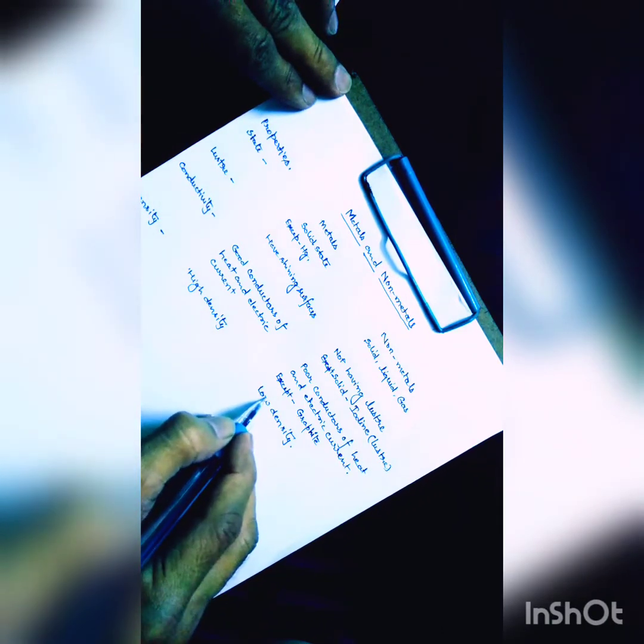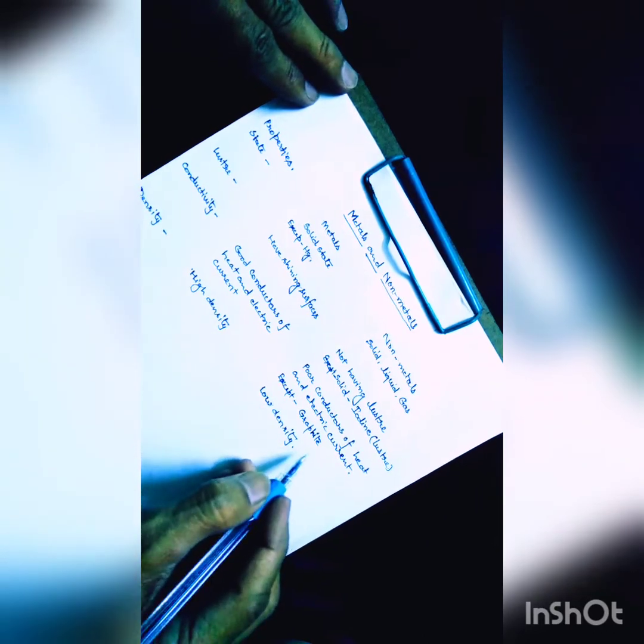That is, metals are heavy while non-metals are light. Density stands for the compactness of the atoms or molecules of the substance.